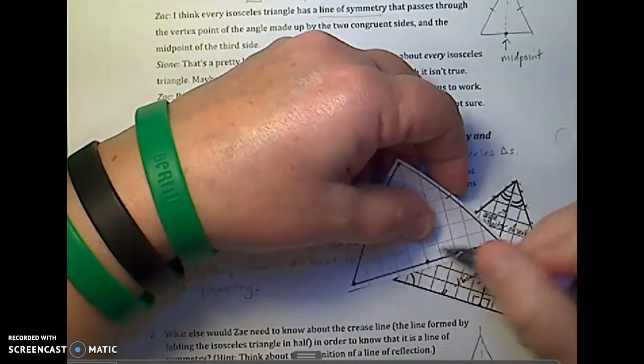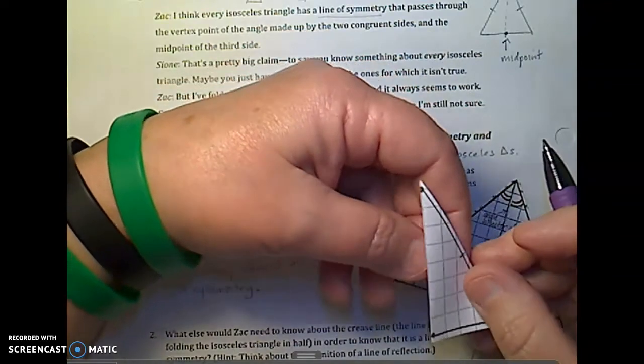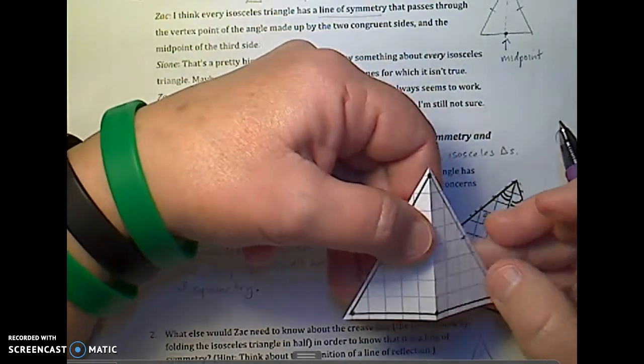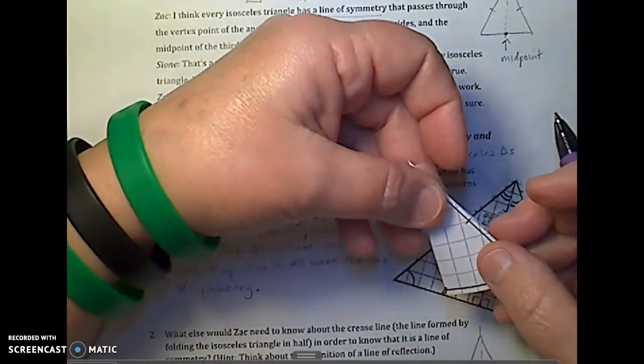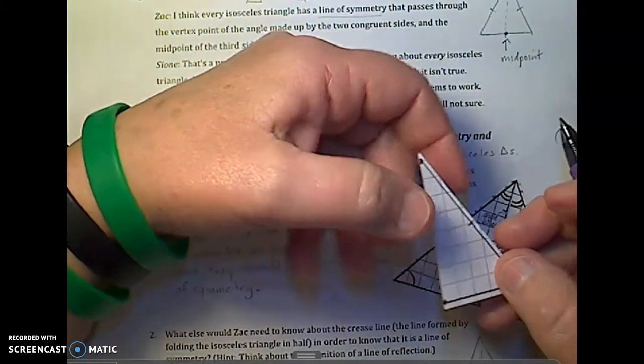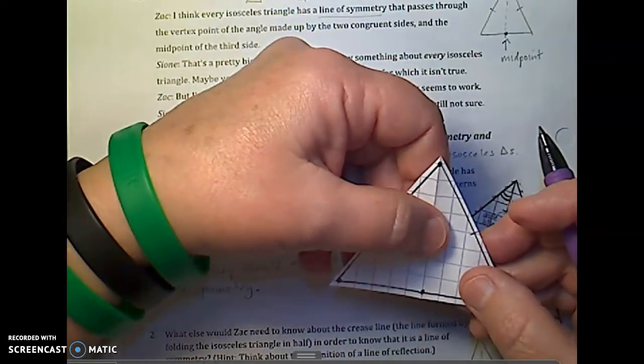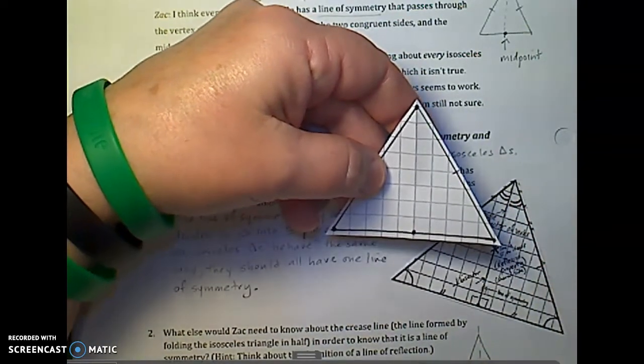It also tells us the whole triangles formed on either side of the crease are also congruent because they land right on top of each other. They map right on top of each other. So basically we have two congruent sides.